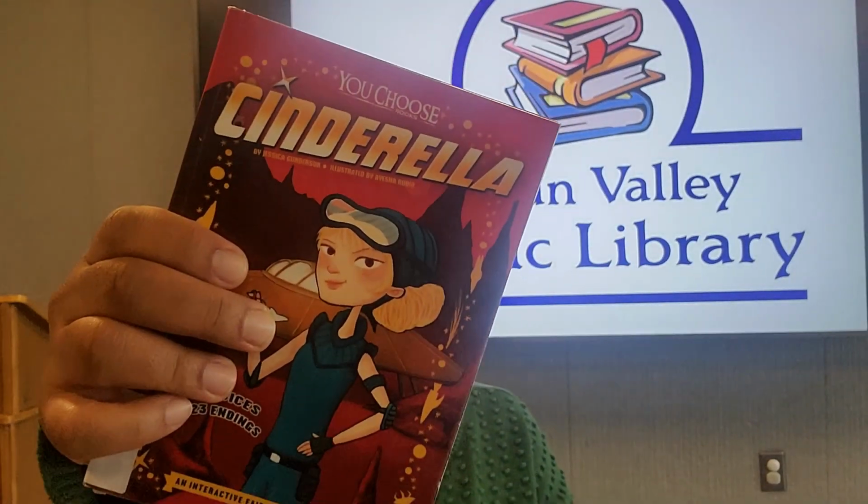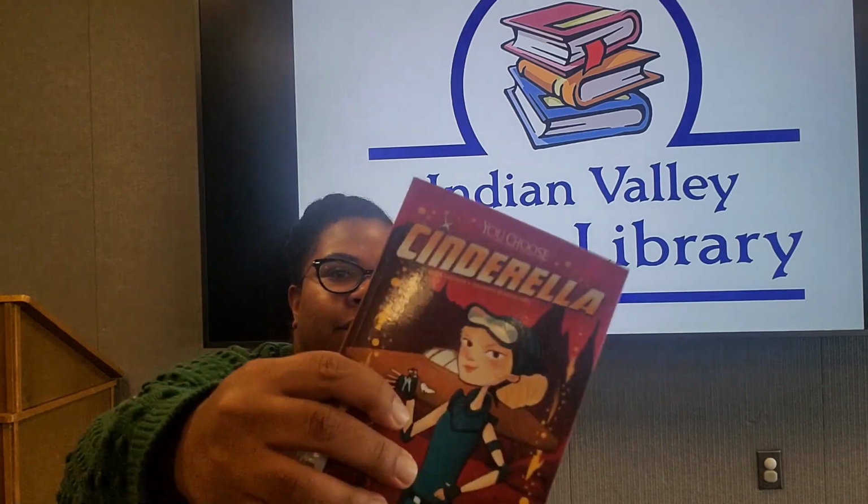This one, we're going to be exploring Cinderella. So we know Cinderella, the traditional fairy tale, but this one takes Cinderella and puts her out into space. I think that's one of the different versions of it, but basically this one will take you to 3 different versions of it.